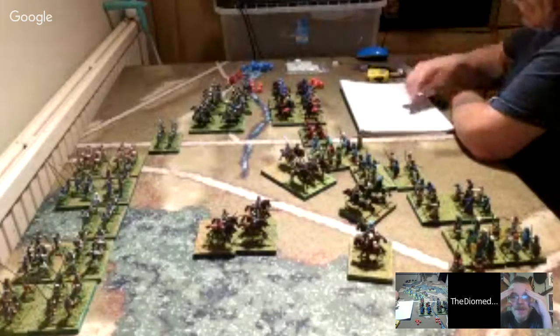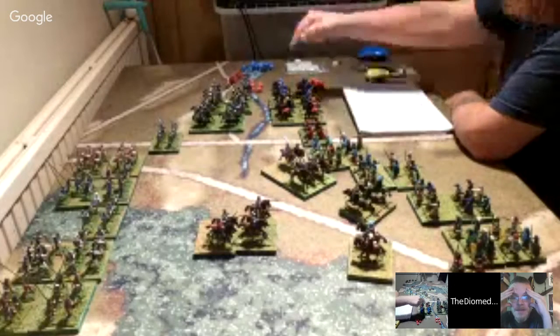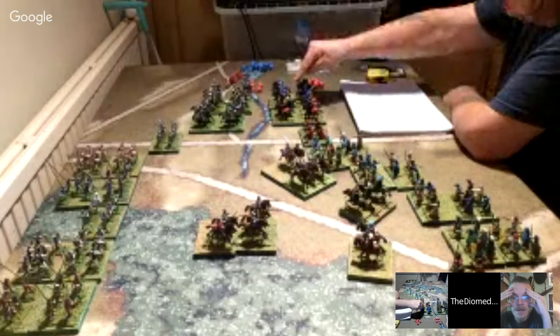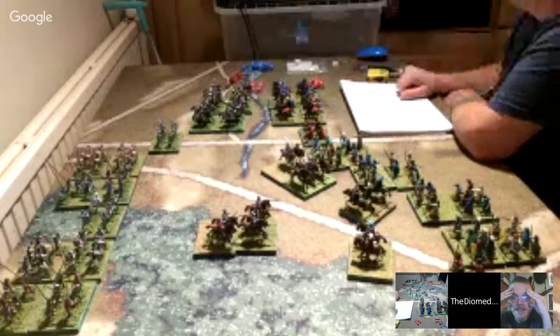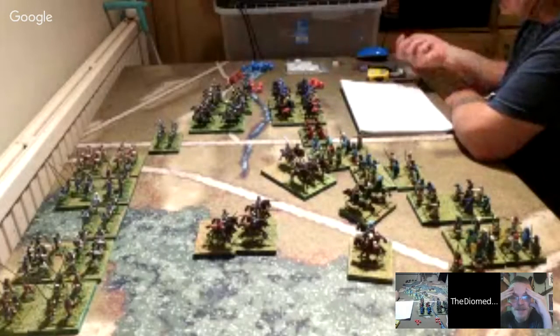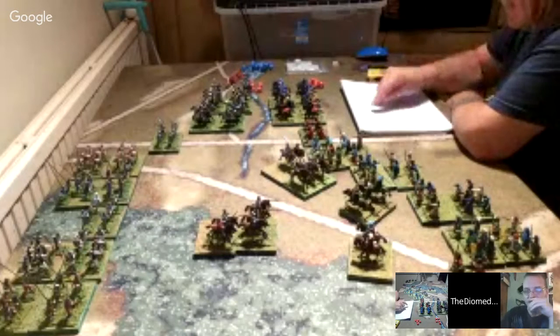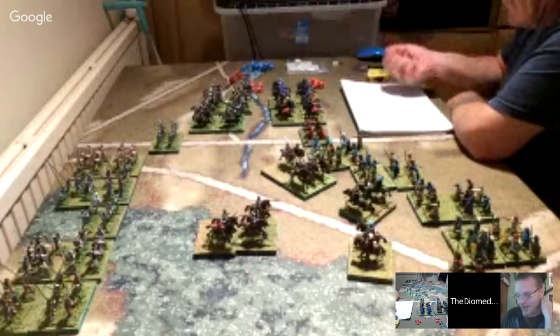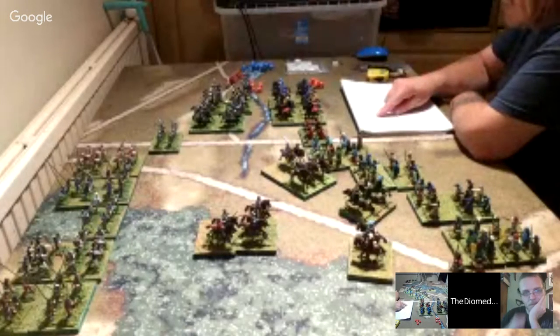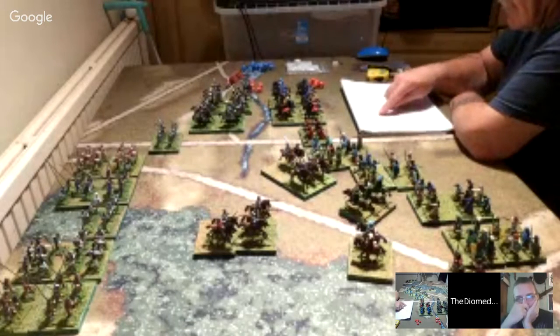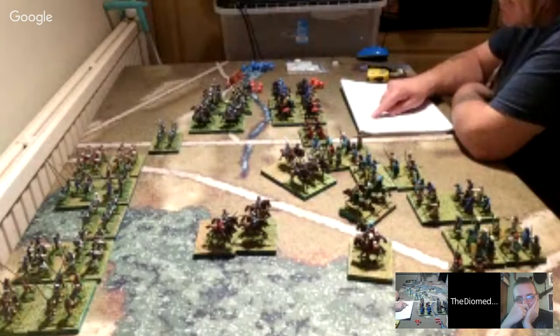Right. I'm going to commit a charge with this unit of blue cavalry into your general's cavalry. If you want to counter charge. Definitely want to try to counter charge. Well, let's see if I'm successful first. But when I'm attacking, I only have to throw 5 plus.